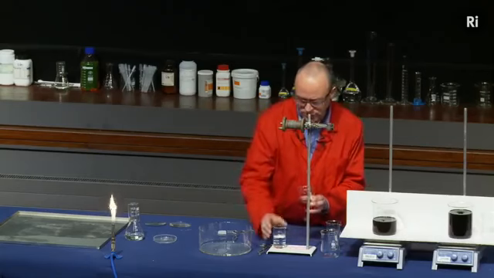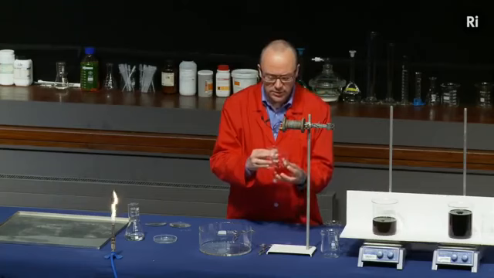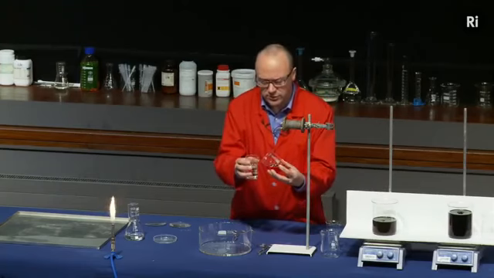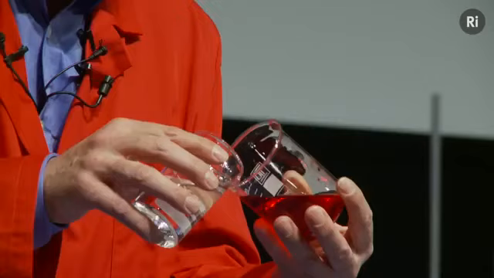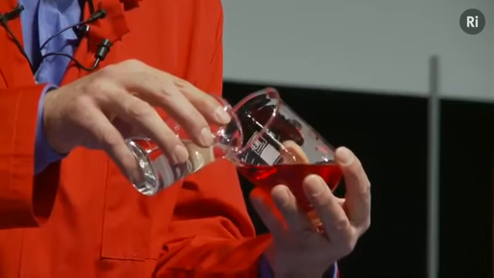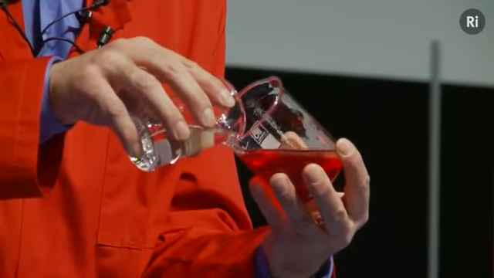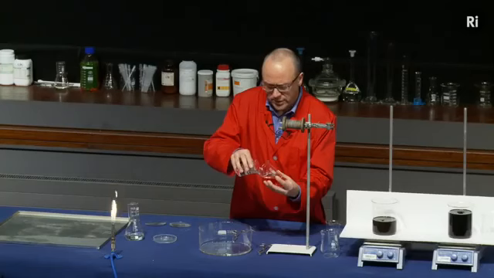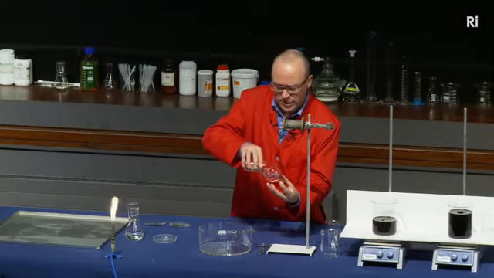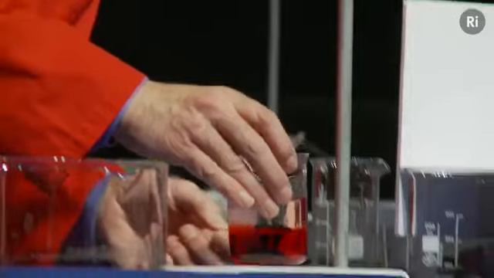So I'm going to use these two liquids. I have a red liquid and a colourless liquid. What I'm going to do is pour the colourless liquid onto the red liquid very carefully and try to make two layers. What I want to happen is for the colourless liquid to be floating on top of the red liquid in separate layers so that they don't mix. Okay, so I think that's worked quite well.